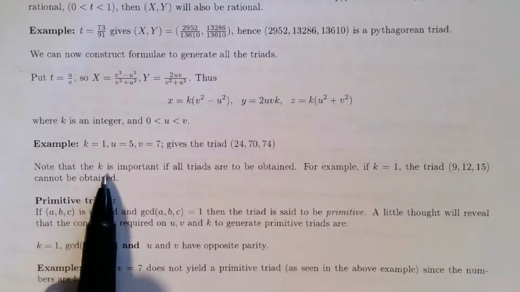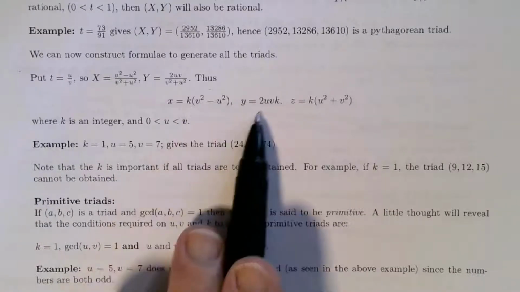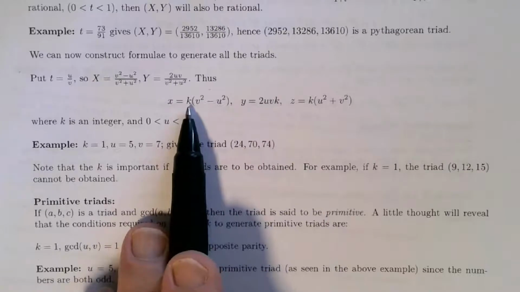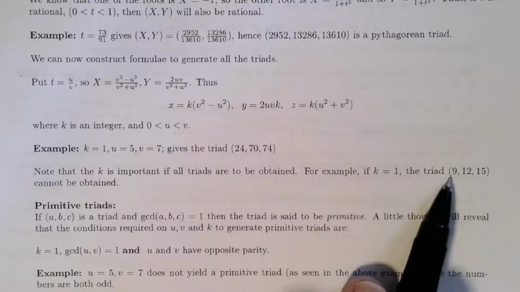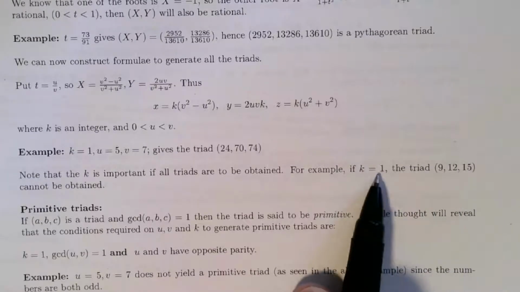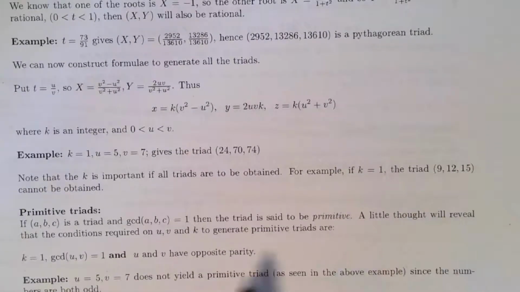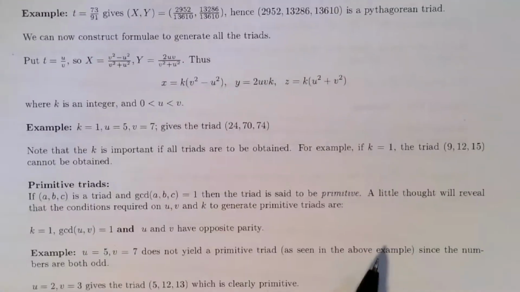The k, by the way, is important if you want to get all the triads. For example, if you put k as 1 into these equations, and then try to construct this triad, well, you can't. So simply putting k equals 1 is not sufficient to get all the triads. You really need a general k there. You can't get this triad, for example, if k is 1.